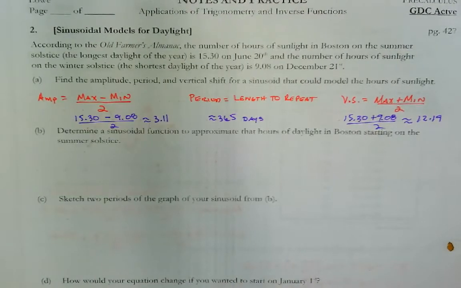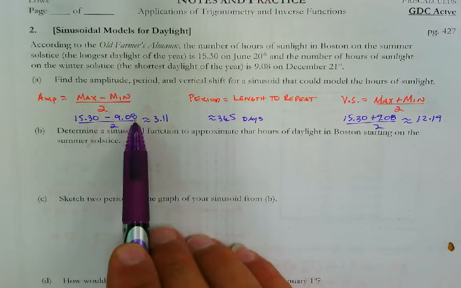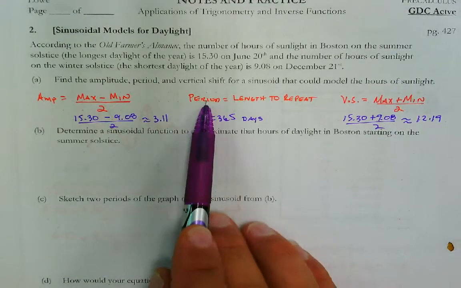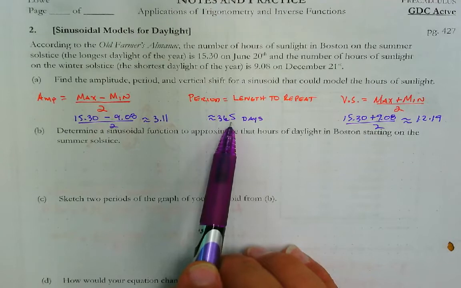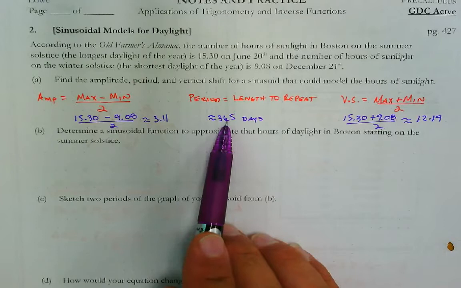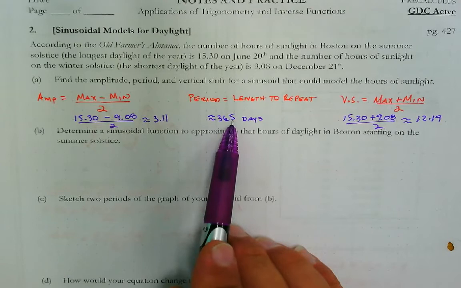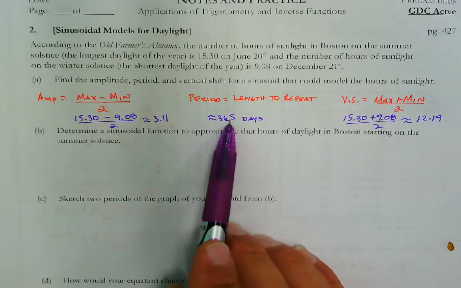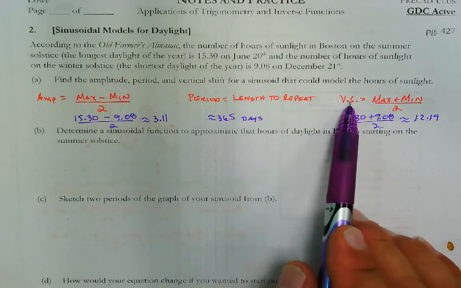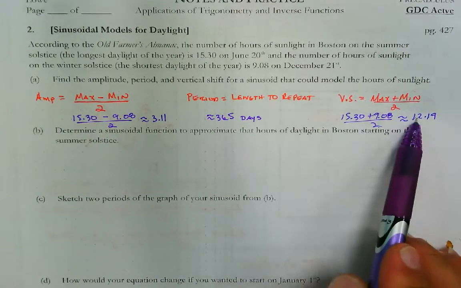Okay? So our amplitude will be our maximum minus our minimum divided by 2, which is about 3.11. Our period, a year, right, for the daylight to repeat is about 365 days. Of course, leap years and all of that, and you can look into the history of adjusting calendars to match the Earth's revolution around the sun. Okay, and vertical shift, maximum plus minimum divided by 2, about 12.19.